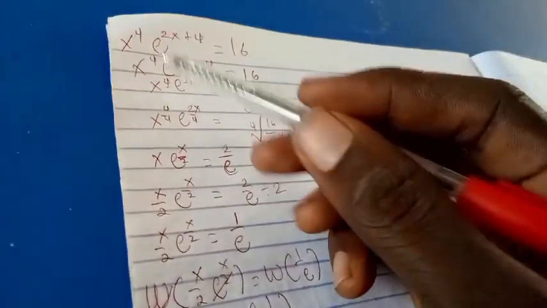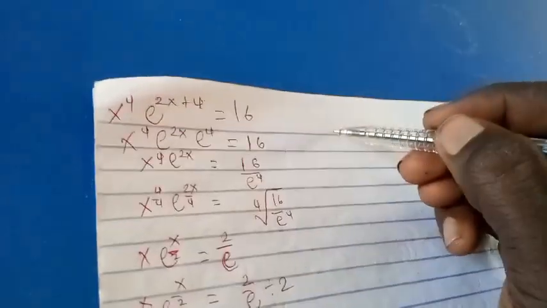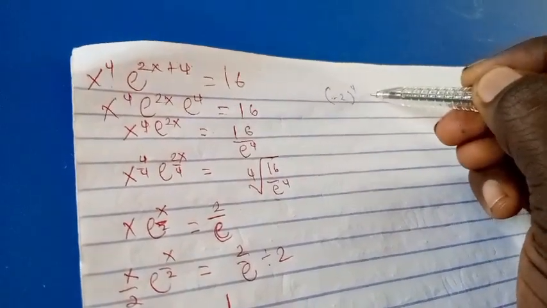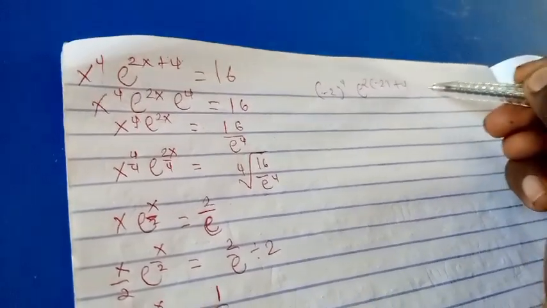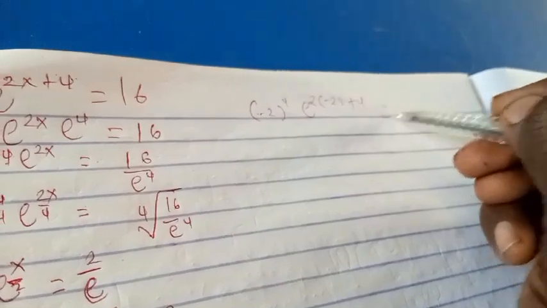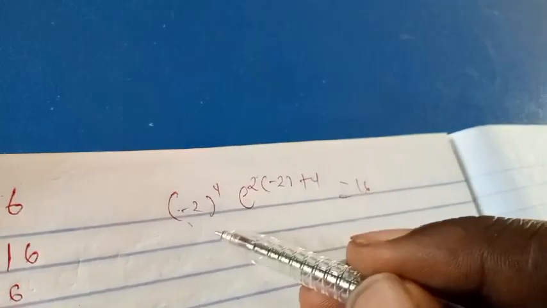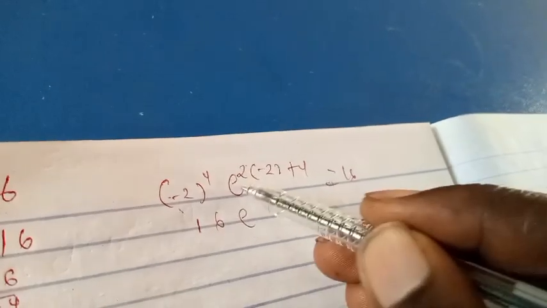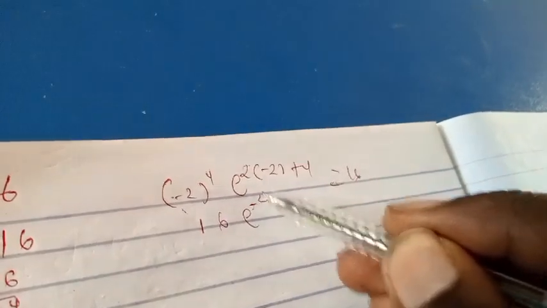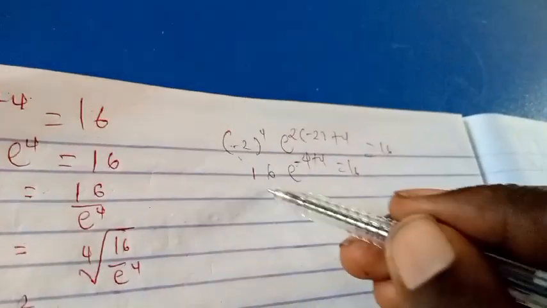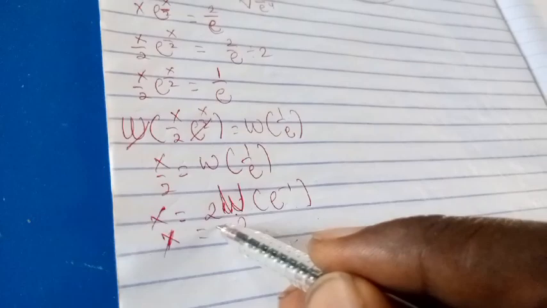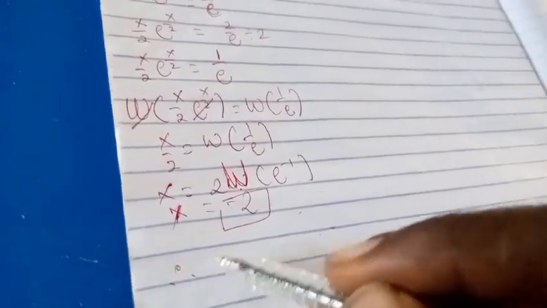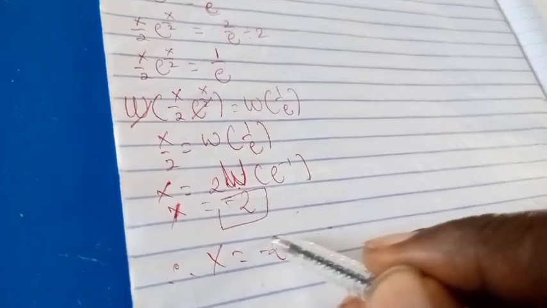You can check if x is -2, so you have -2 raised to the power of 4 multiplied by e raised to the power of 2 into bracket -2 plus 4. So you want to check if it will be equal to 16. Okay, -2 raised to the power of 4 is 16. 2 times -2, that's -4 plus 4. So we have 16 minus 4 plus 4, that's 0. So 16 is equal to 16. Therefore, our answer is -2. Therefore, the value for x is equal to -2.